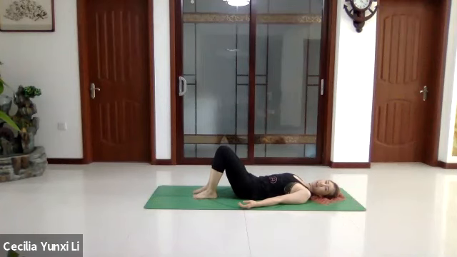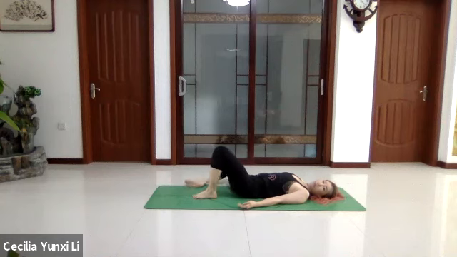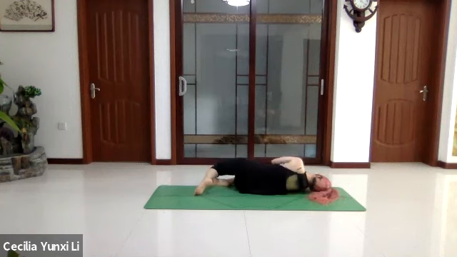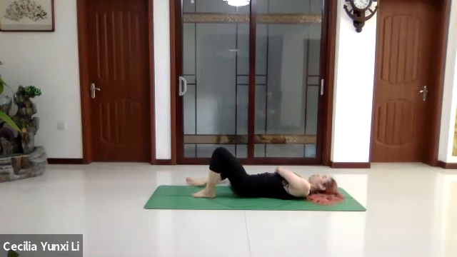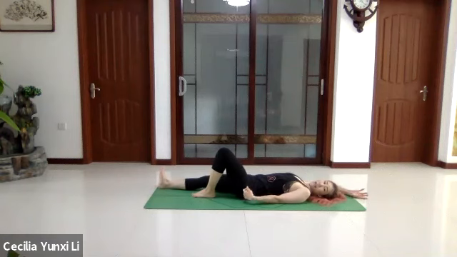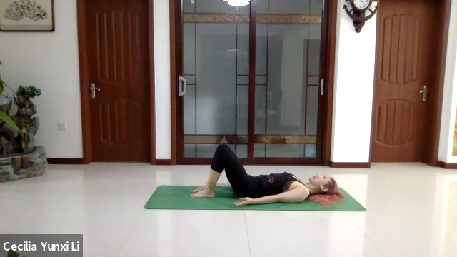Right side, right knee open, right leg reaching, bring knee up, turn. Okay, come back, reach the right arm and right leg. Turn to look at opposite. And then come back. One more round.